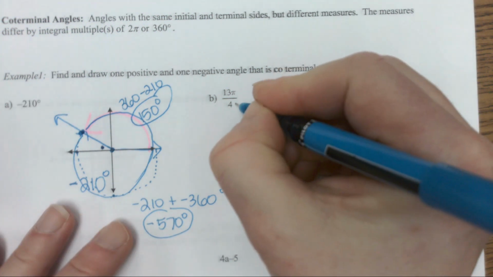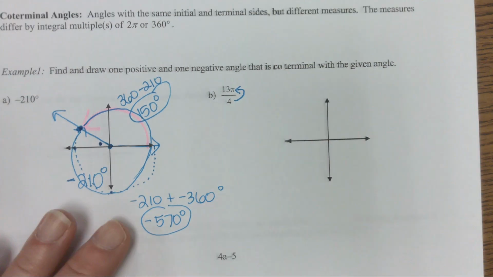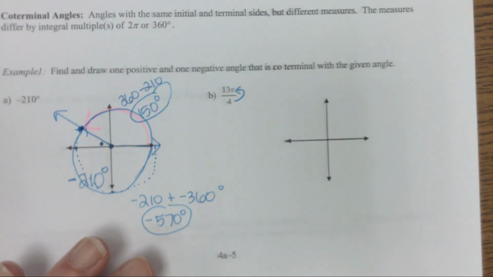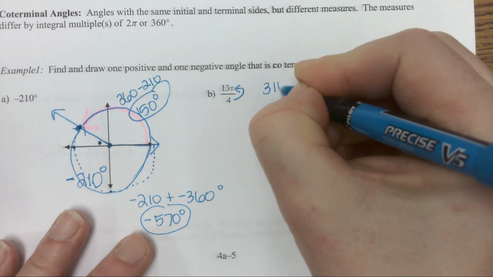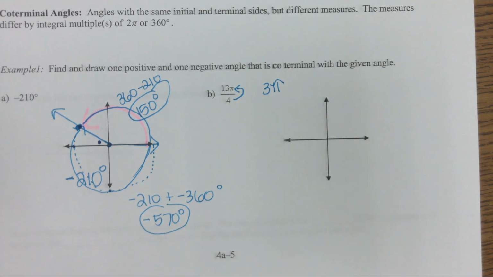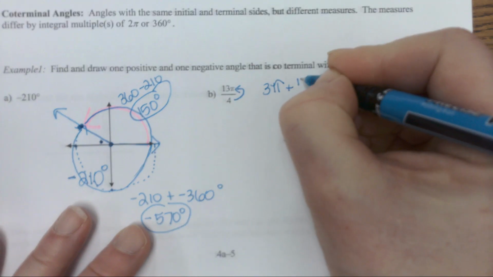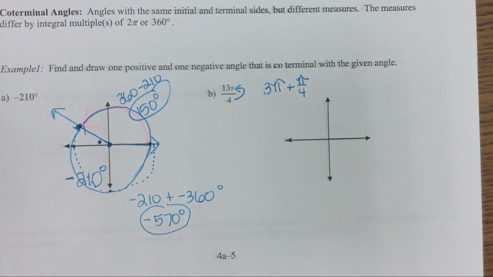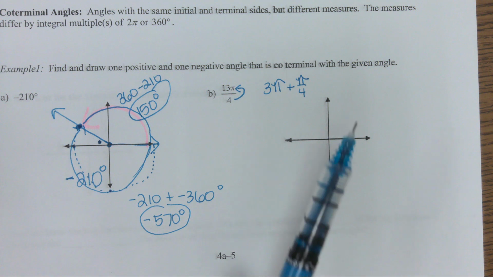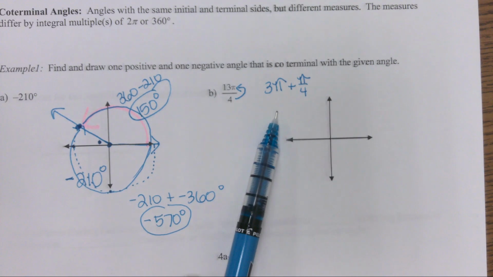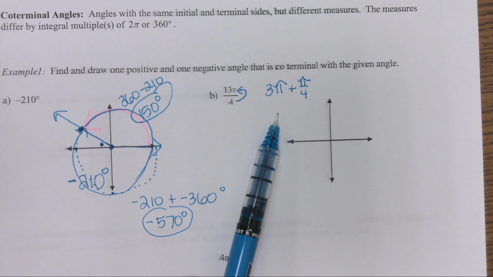4 goes into 13 how many times? Okay, 3 pi, and would you agree that that's also 1 left over? Yeah. Okay. In your heads, let's remember pi is the same as 180. So we're going to rotate 3 180s, and then we're going to rotate another pi fourths. Do you see this is positive? Yeah. So we're going to go up. All right, here we go.